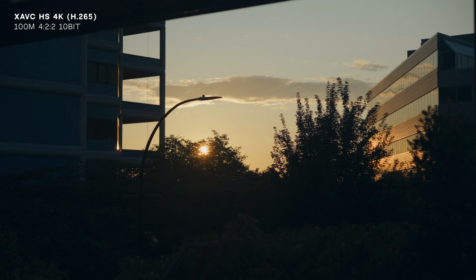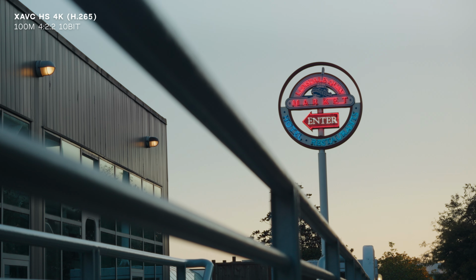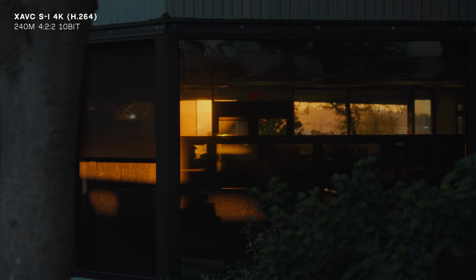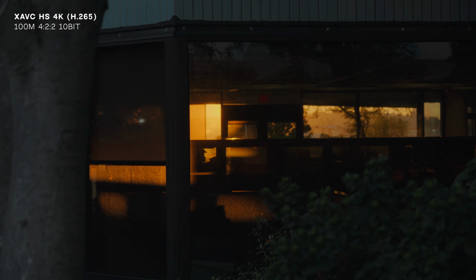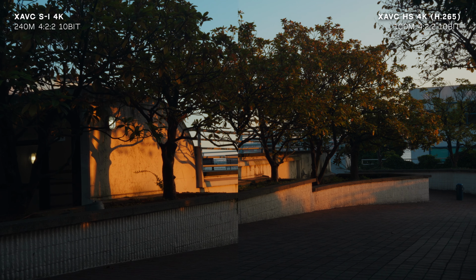So that's something I'm going to dive into in the future, comparing the All-Intra to the HS, but also throwing in the XAVC S codec at 100 megabits per second, comparing that to the 100 HS and the 50 HS. It's a lot of numbers and letters, hopefully that makes sense, but anyways, we have the footage from this day. I think it's still a relevant and useful data point, so we're going to play it on the screen here.